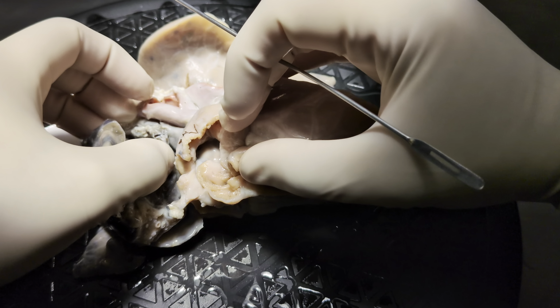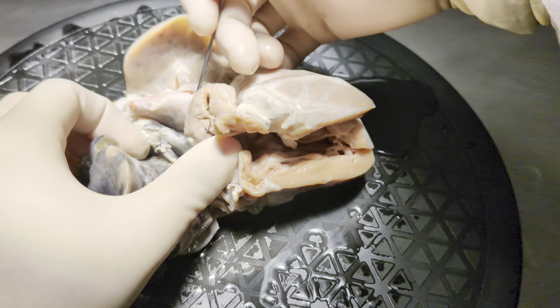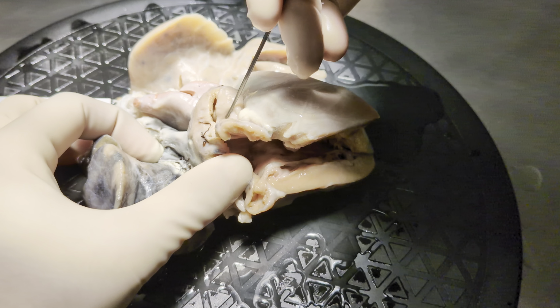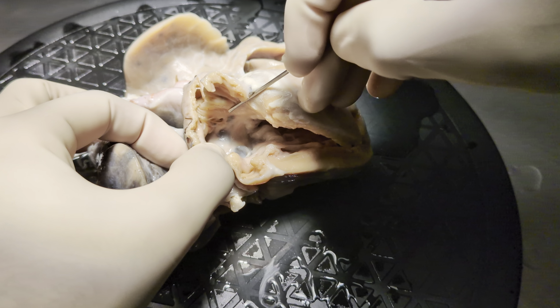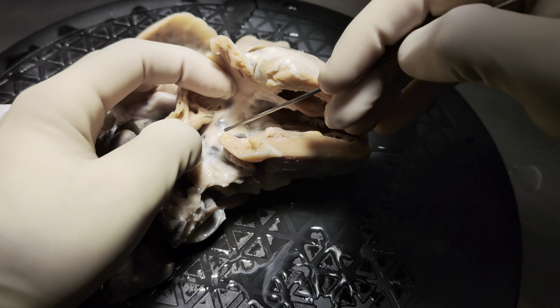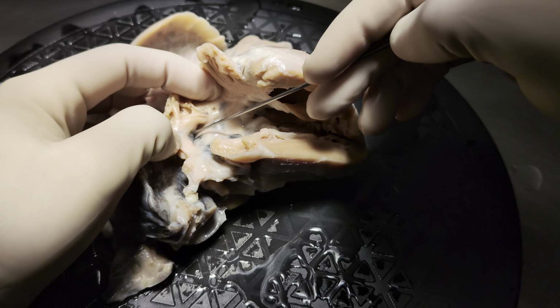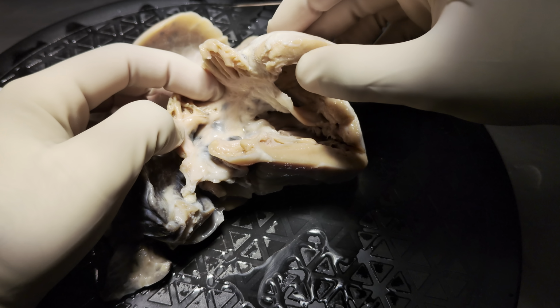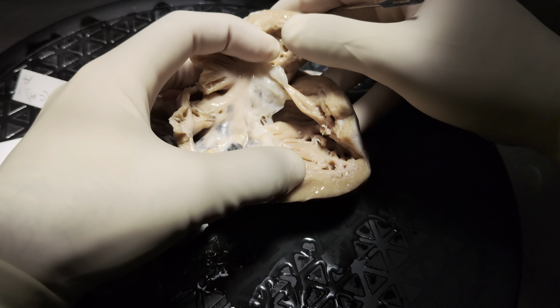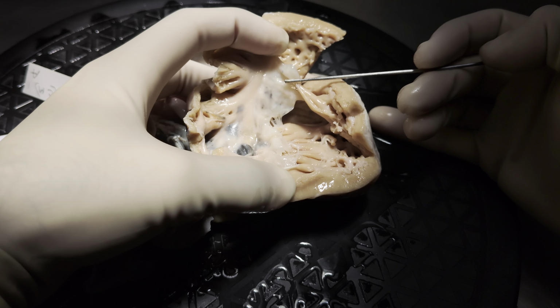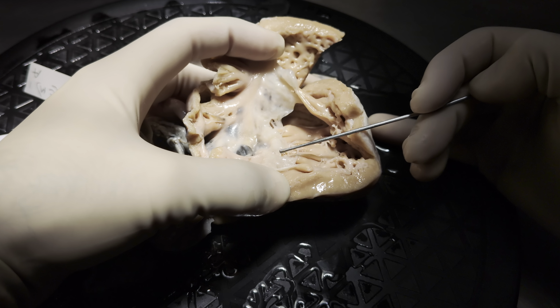In this specimen, we also have the superior caval vein still intact. So here it is, draining into the superior aspect of the right atrium. So here is the mouth of the superior caval vein draining into the right atrium. When we look at this right-sided atrioventricular valve, we see that there are 3 leaflets, 1, 2, 3.